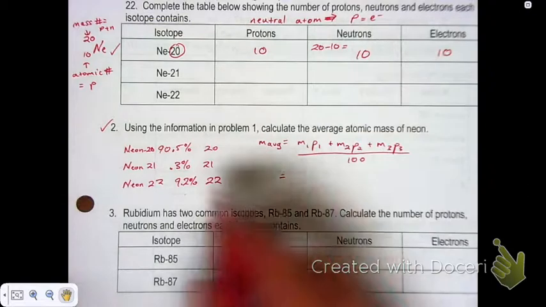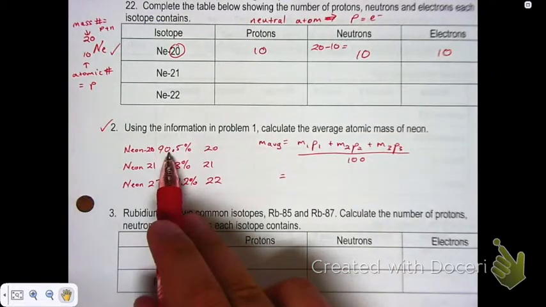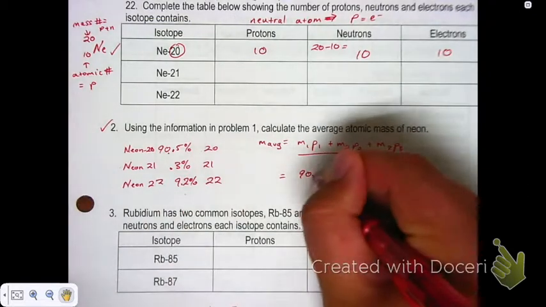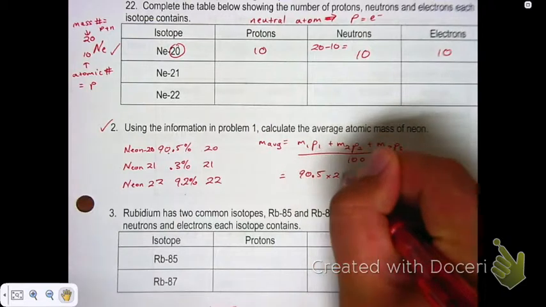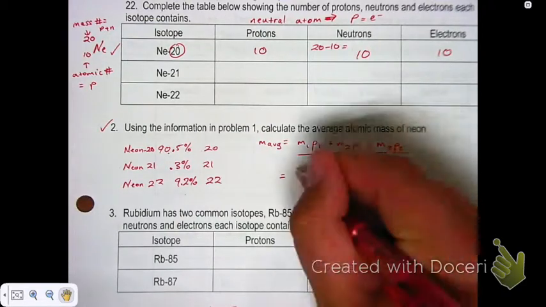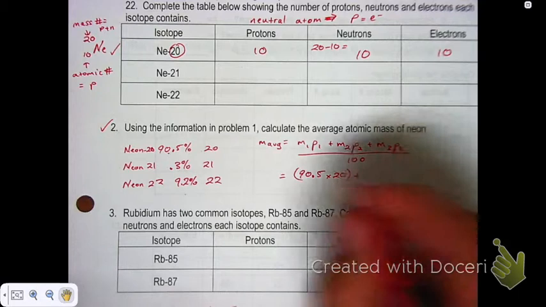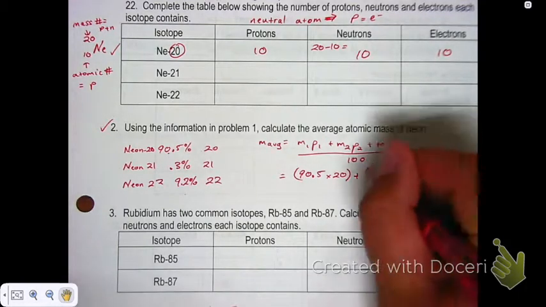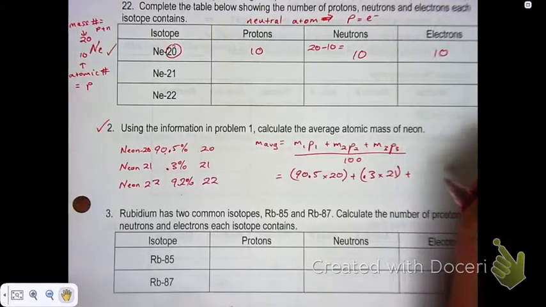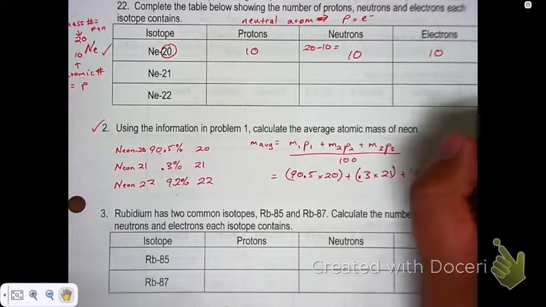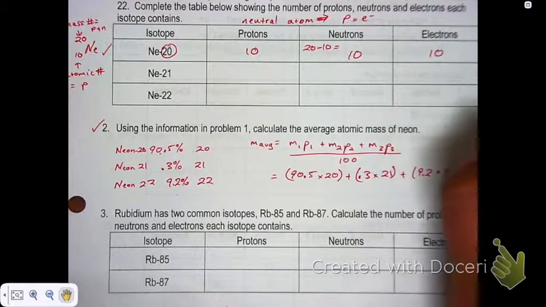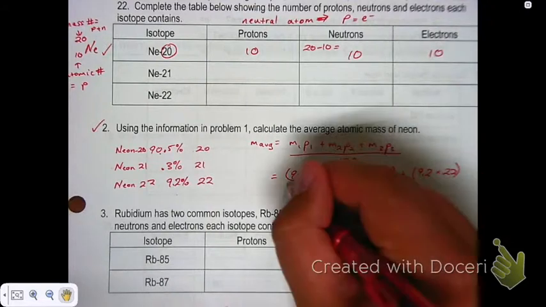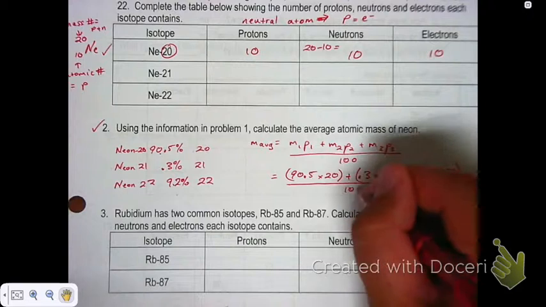We start by multiplying 90.5 times 20, put those in parentheses. We add that to 0.3 times 21, and then we add 9.2 times 22, and then we divide everything by 100.